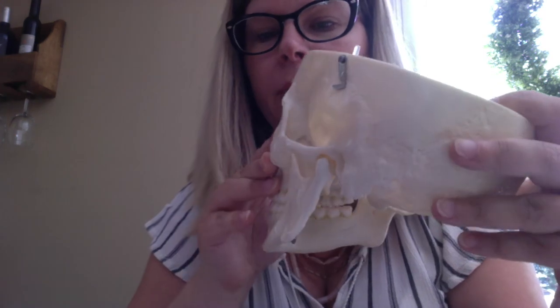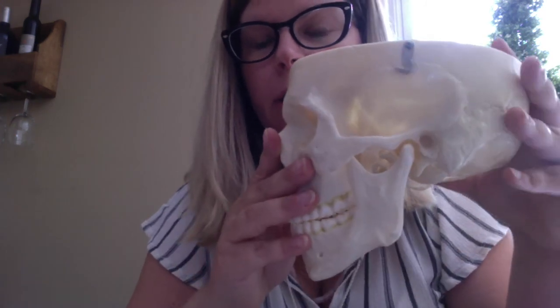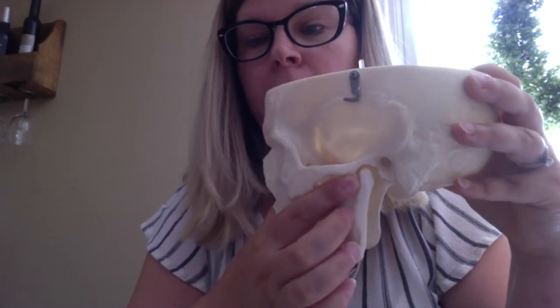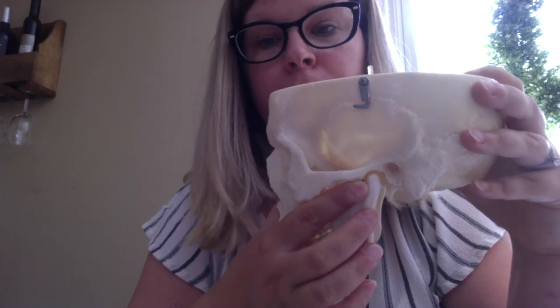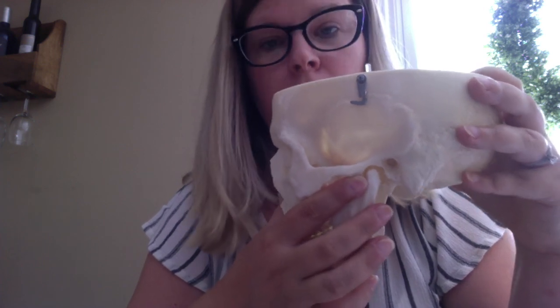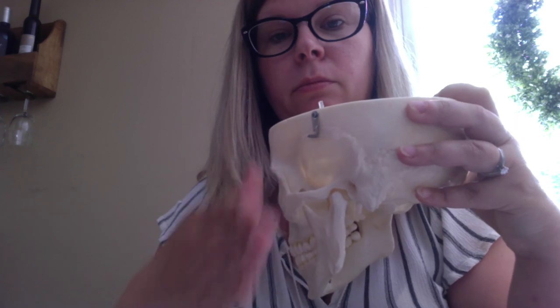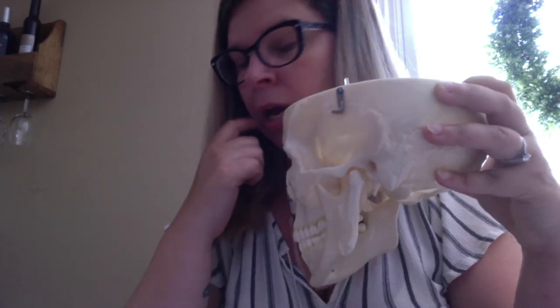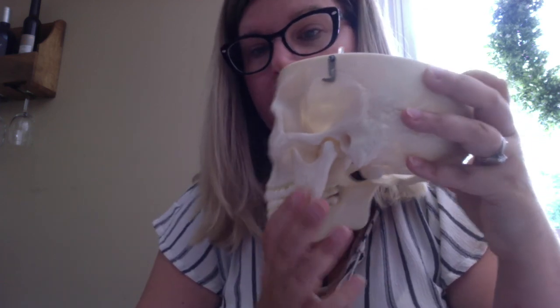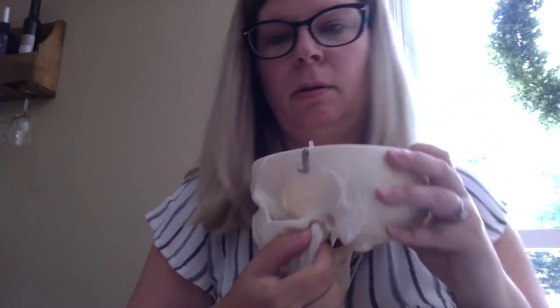Mandibular fossa. Okay, this one definitely we need to do. Your jaw connects right here to your temporal bone. A fossa is a groove. This bone's called your mandible. I can pop it out.